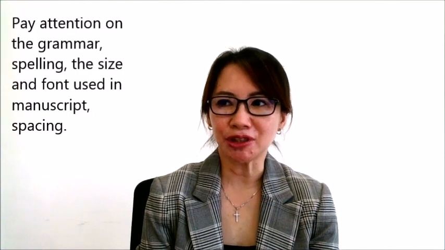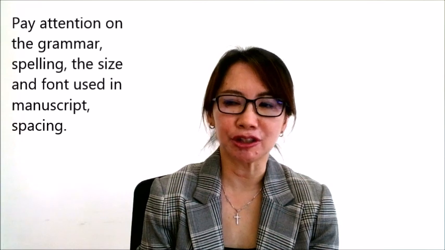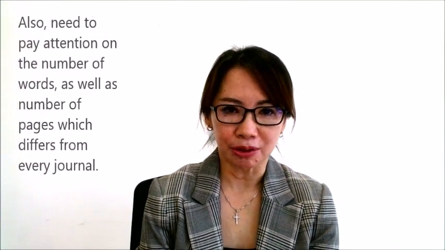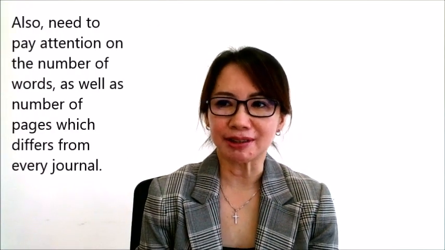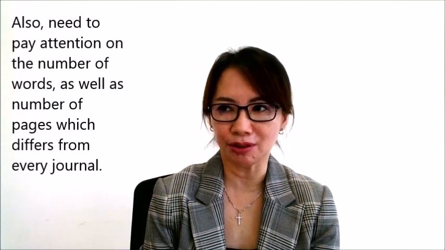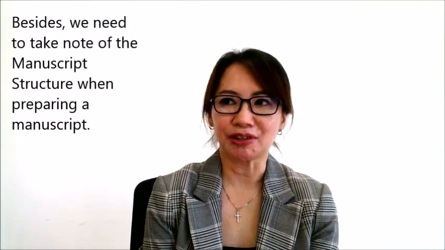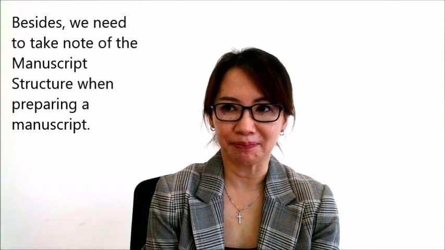We need to pay attention to the grammar, spelling, the size and the font used in manuscript writing, and we need to also pay attention to the required spacing. Also, we need to pay attention to the number of words as well as the number of pages, which differs from every journal. Besides, we need to take note of the manuscript structure when preparing a manuscript.